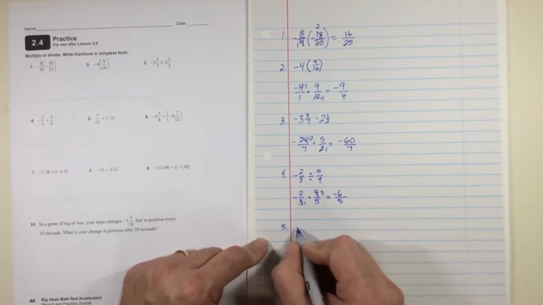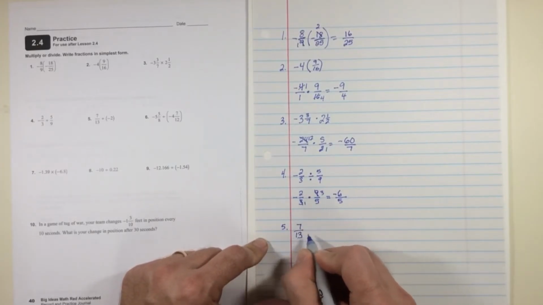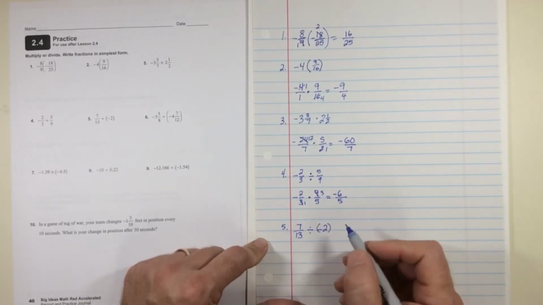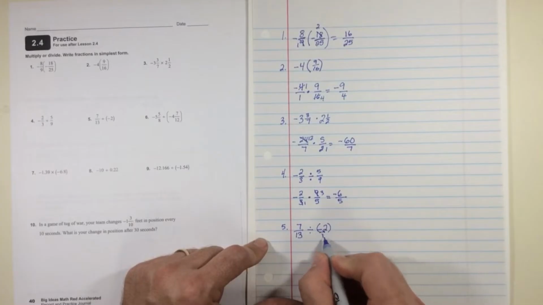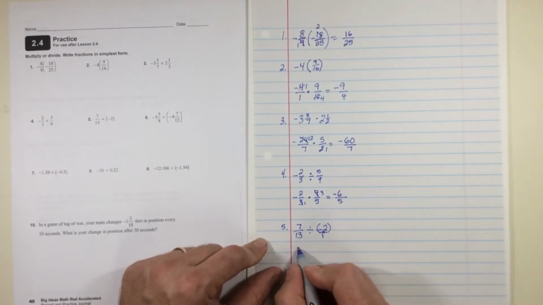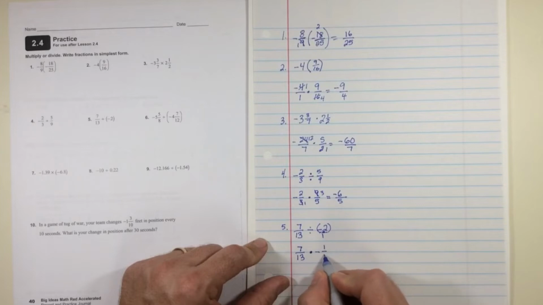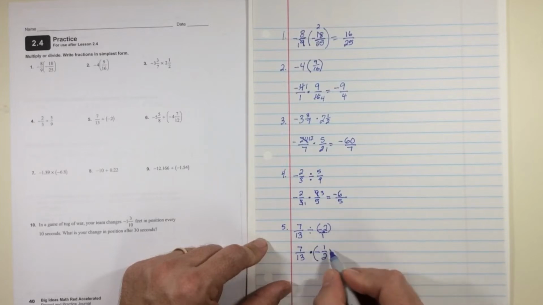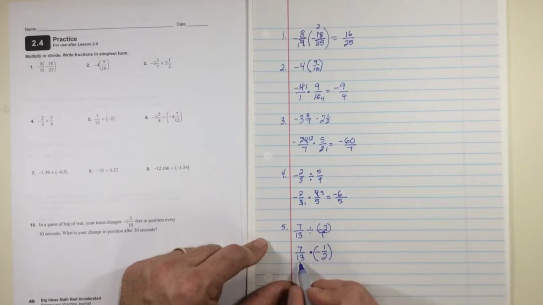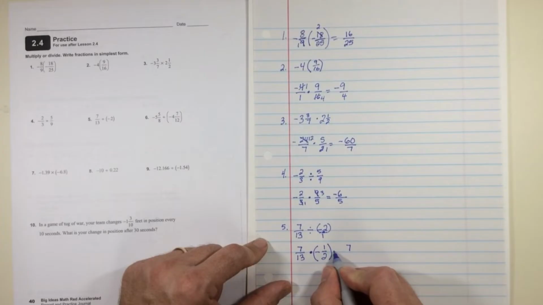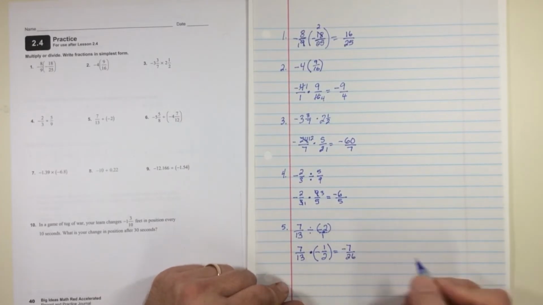Number 5. 7/13 divided by negative 2. Well, remember, negative 2 is the same as negative 2 over 1. So when I rewrite this, 7/13 stays 7/13. I turn this into multiply, and I invert this to get negative 1 over 2. No simplifying before I can multiply here. 7 times 1 is 7. 13 times 2 is 26. And I have one of each. So my answer is negative.